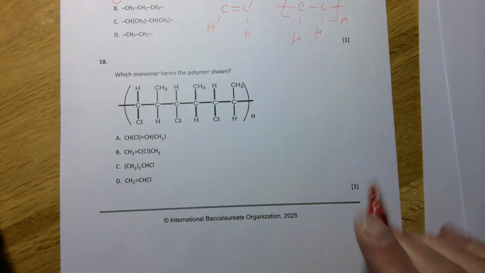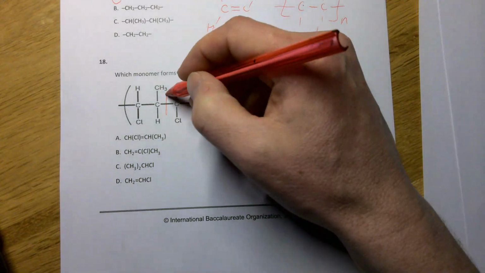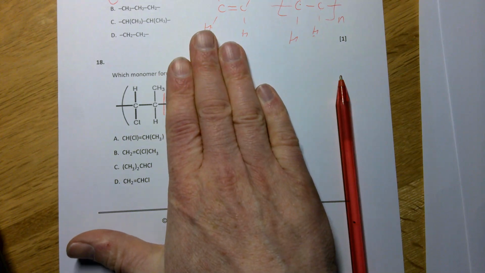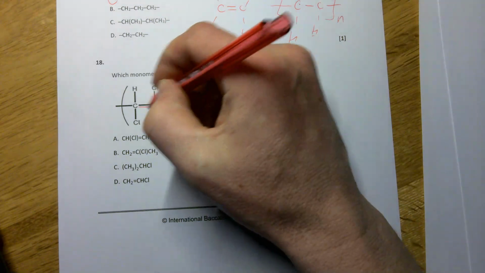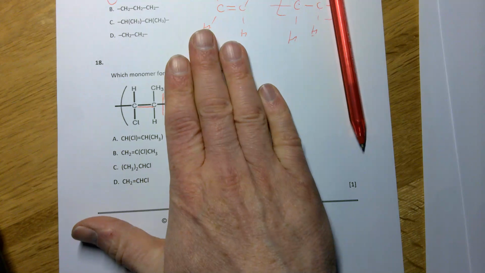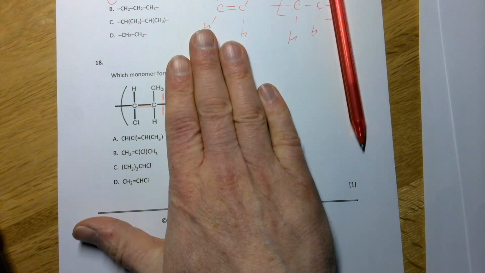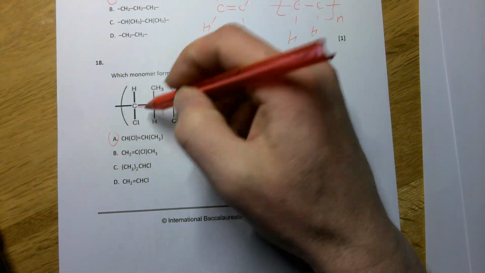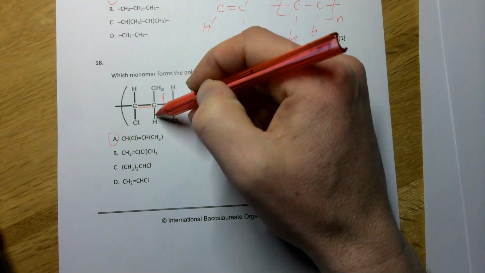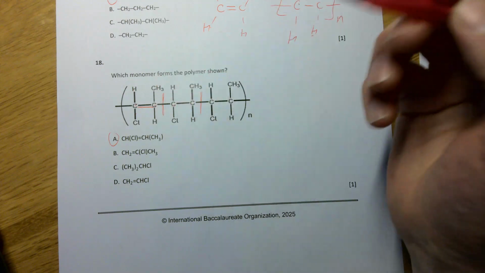And the last one, trick here, just draw the lines on there. Just do that and stick a double bond in there, and that's your monomer, that's the monomer that's repeated. And that is the first one, isn't it? So CHCl, you'd have a double bond there in the monomer, CH3, job done. Right. Finally, we'll do the back page.